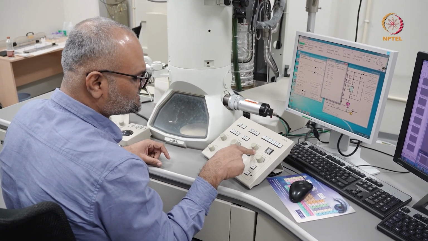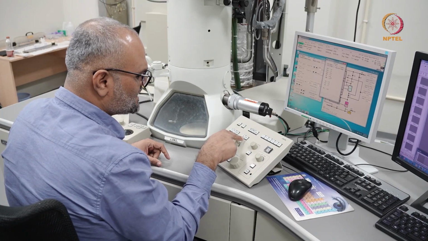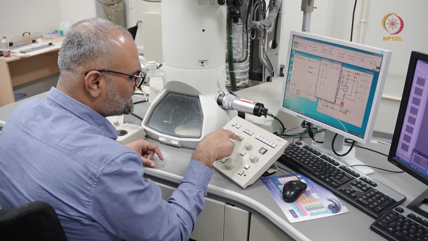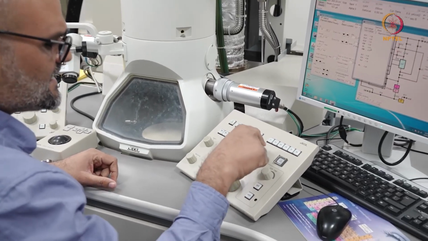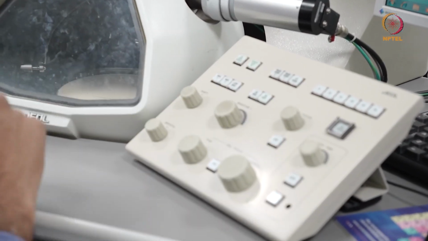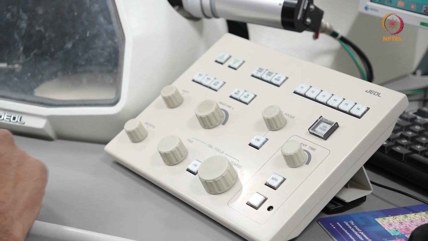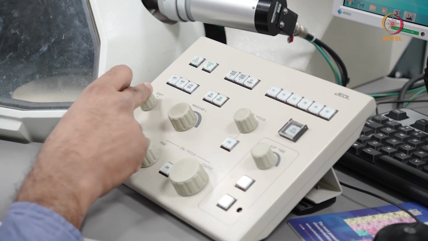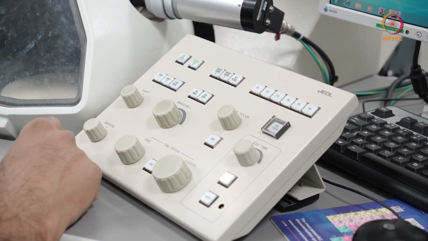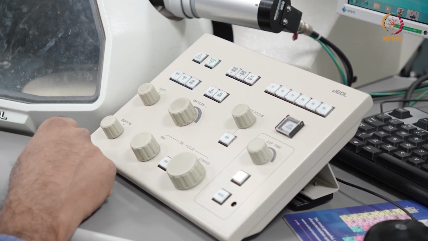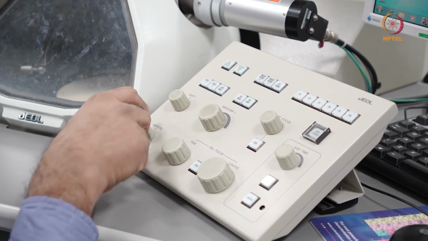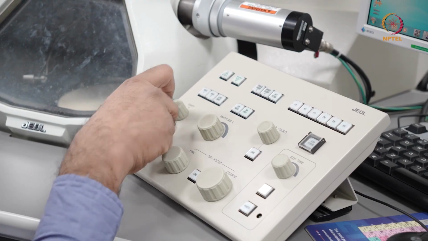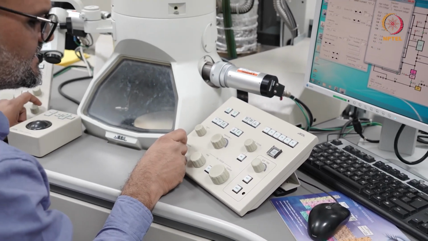Next, I have the diffraction focus knob here. So when I'm switching to SA diffraction mode to obtain a diffraction pattern, I can use this to focus my diffraction spots. Then these two knobs are analogous to the shift X knobs that I had on the left console. These are the shift Y and deflection and stigmation Y. I typically use these two knobs on the left and right console together.